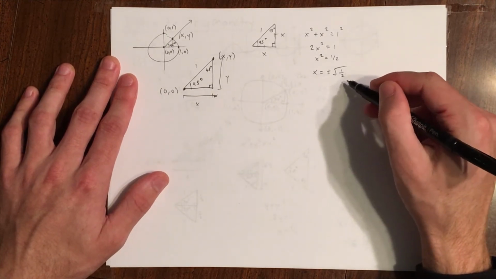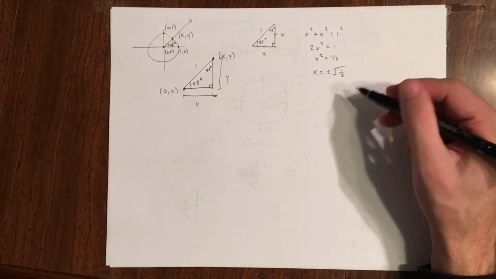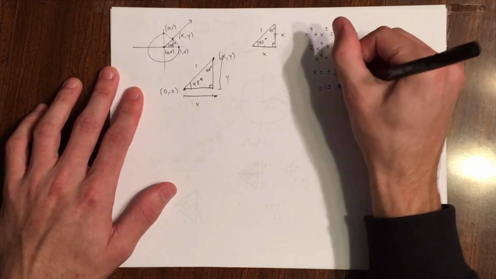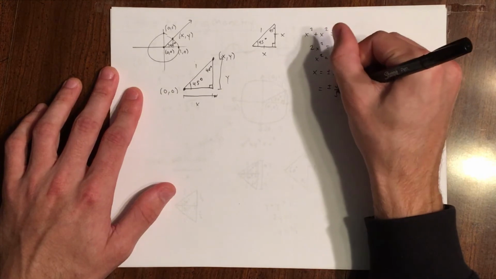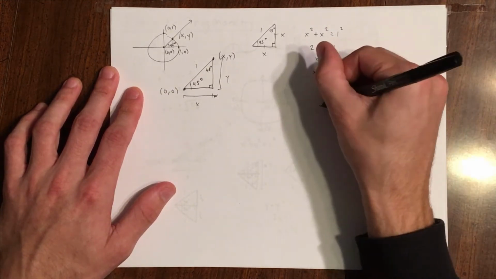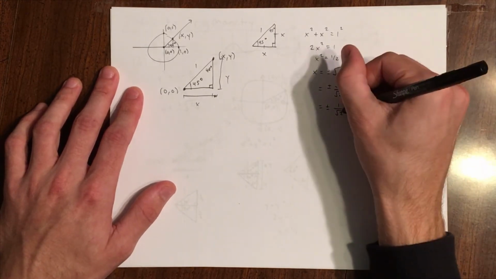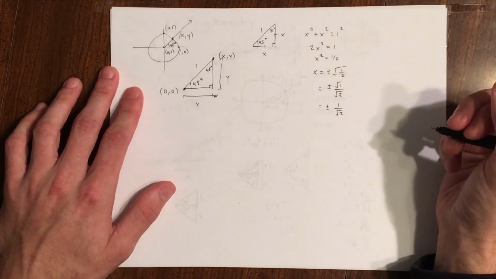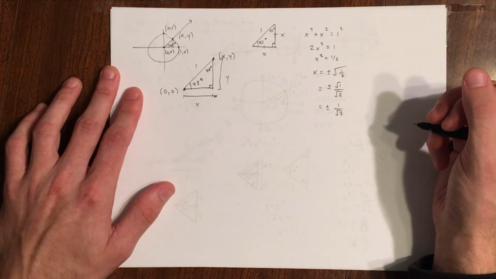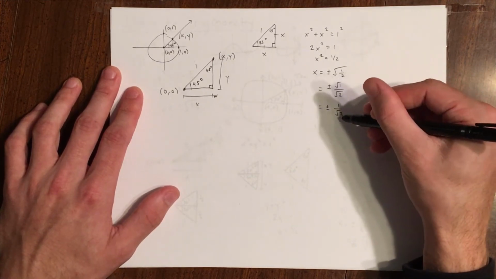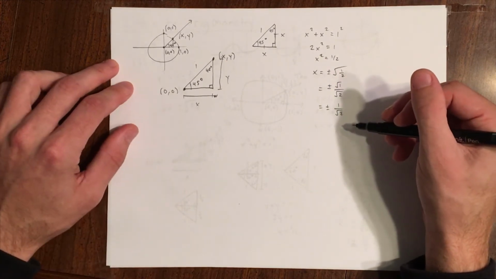Square root of 1/2, what is that? It's not 1/4. We have to do a little work here. Well, this is the same as the square root of 1 over the square root of 2, which is the same as 1 over the square root of 2. So one thing in trigonometry that we would like to do is we want to rationalize our fraction, which means we don't like the little square root on the bottom here.